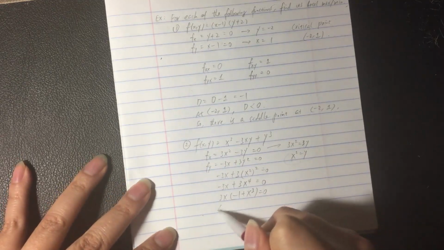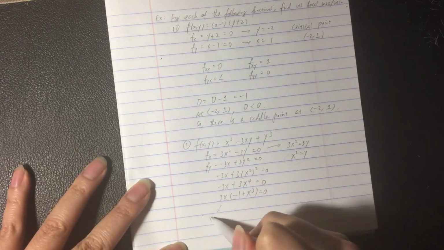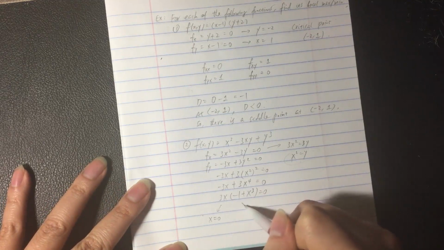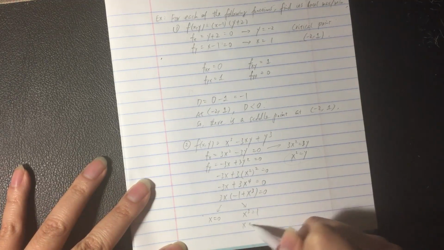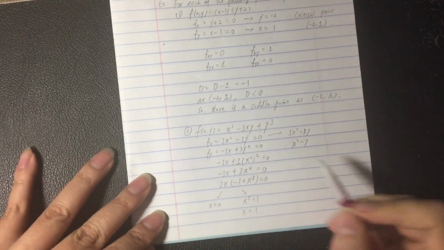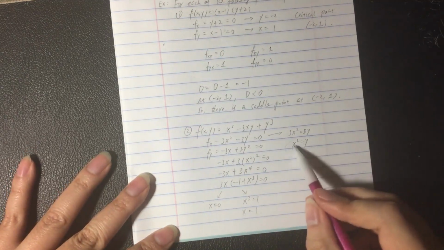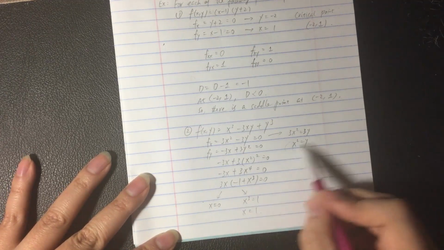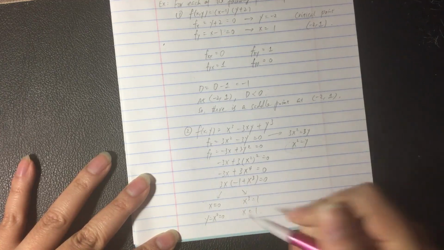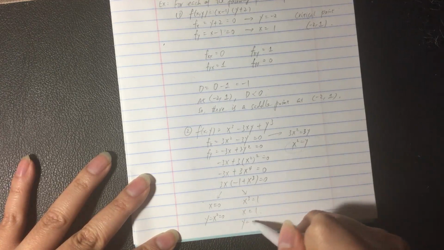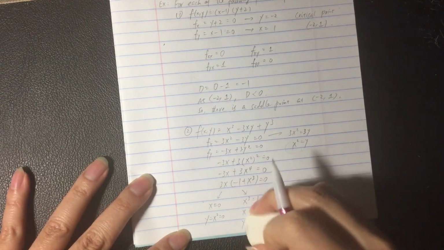Solve the first equation, I get x equal to 0. Solve the second equation, I get x cubed equal to 1, x equal to 1. Once I know x, I can plug in to find y. When x is 0, y is x squared, which is also 0. When x is 1, y is x squared.